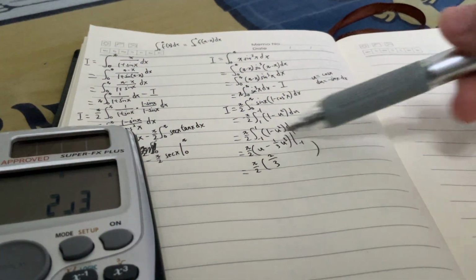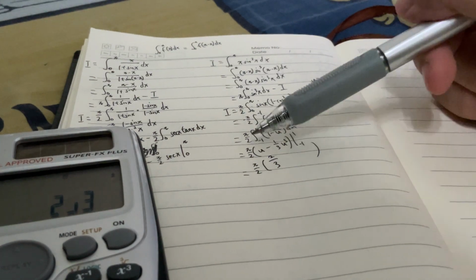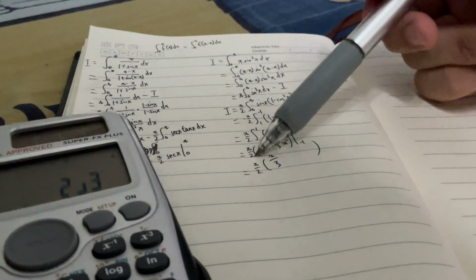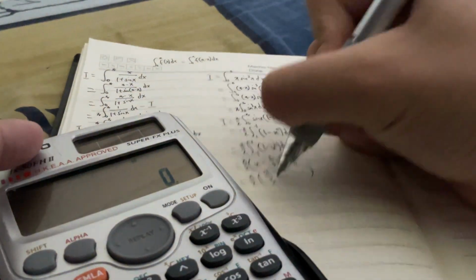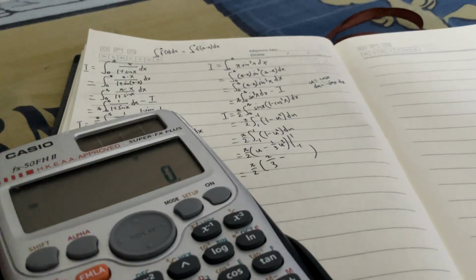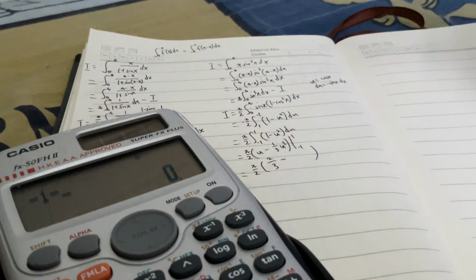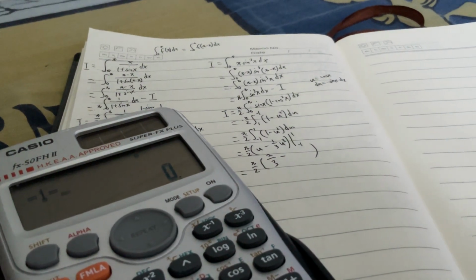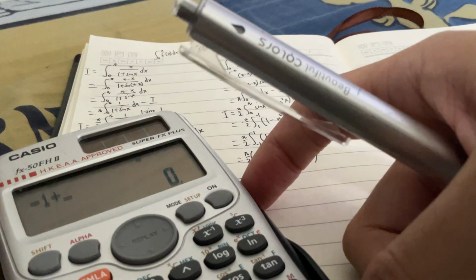Put negative 1. And then we're going to subtract that, right? So let me just calculate this and then subtract that. Negative 1 to the power 3, you pretty much just get negative 1. In front we have a negative, so you get positive 1 over 3.